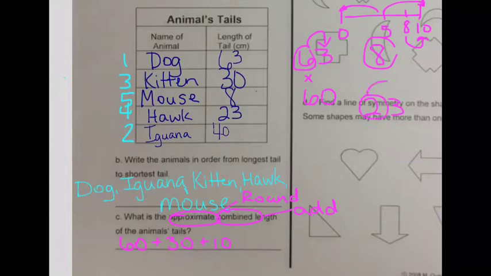Circle your number, look right next door. 4 or less, just ignore, so that stays a 2. Everything to the right turns to a 0. And the last number, 40, is already rounded as well. Then you simply add those up, and your sum is 160.